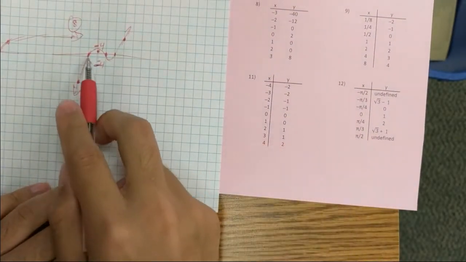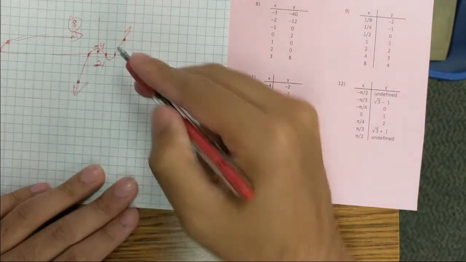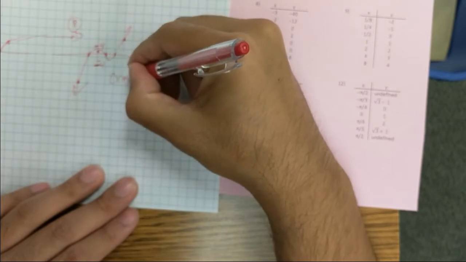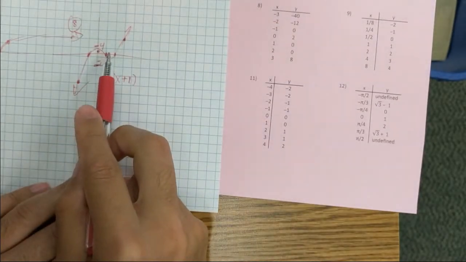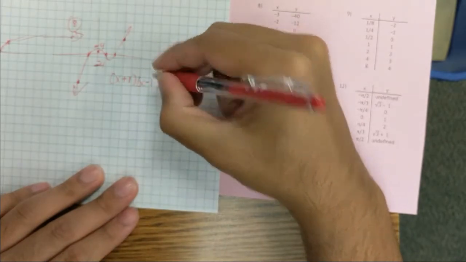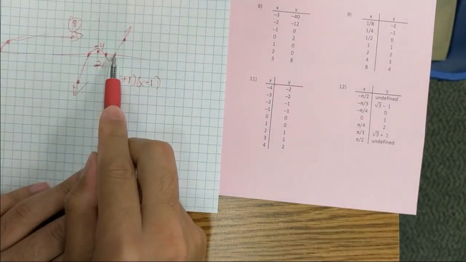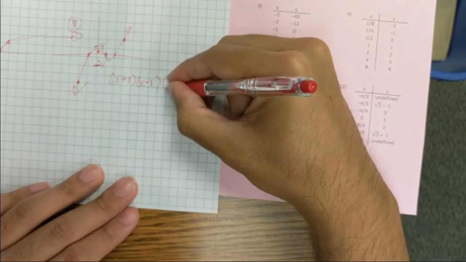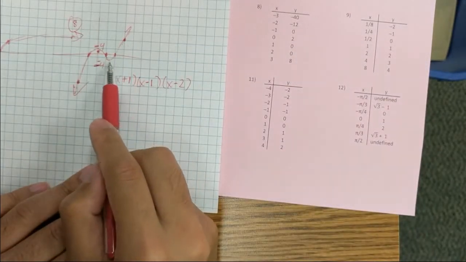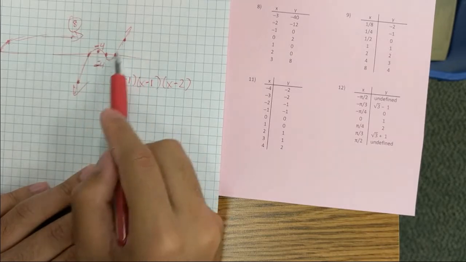Okay, so what do we know about the zeros? There's a 0 at, excuse me, -1, so x plus 1. We have a 0 at +1, and we have a 0 at +2. Okay, so based on the points, these are all multiplicity 1 because they all go straight through.